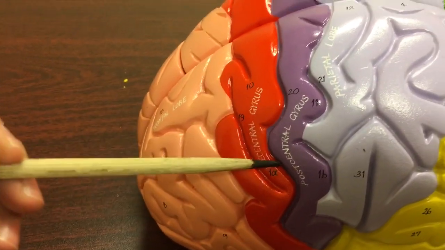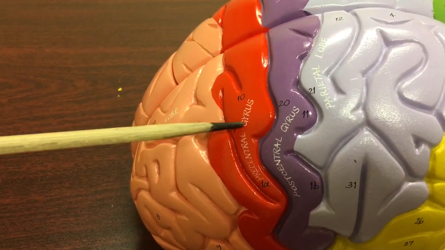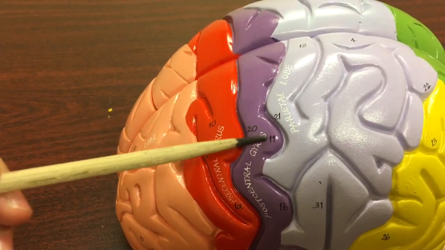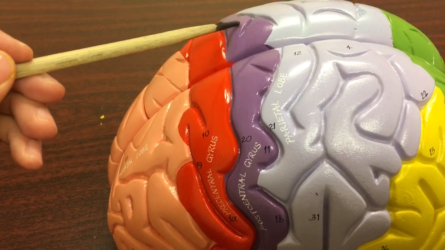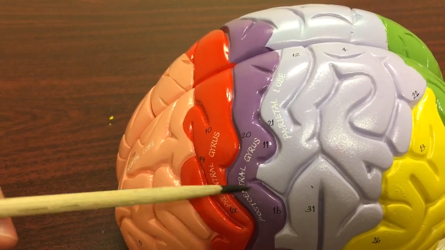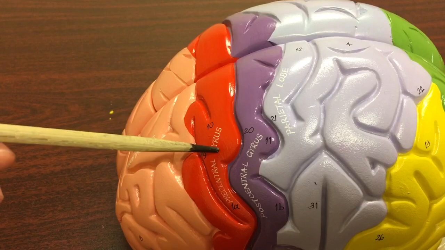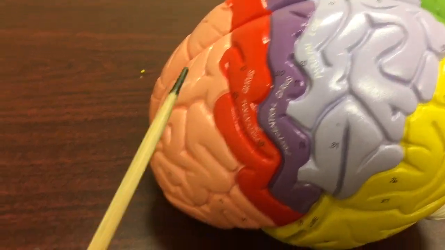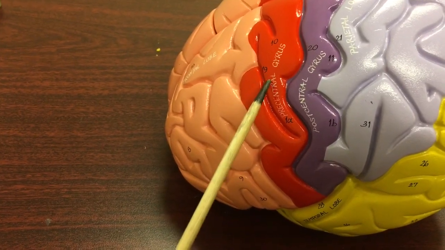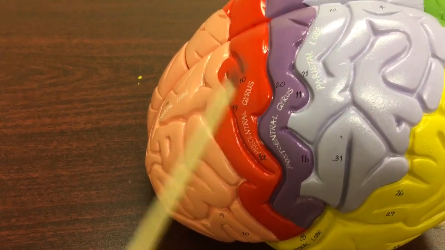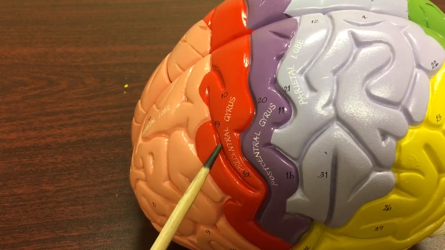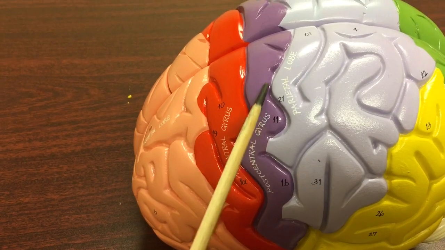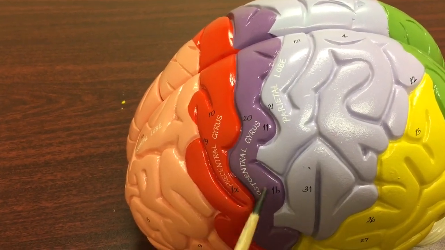Now in front of the central sulcus, you have this gyri over here. This is called the precentral gyri, and this one is called the postcentral gyri. The postcentral gyri is in dark purple, and the precentral gyri is basically red. On the precentral gyri, you have the primary motor cortex, so that's more of the function. And on the postcentral gyri, you have the primary somatosensory cortex.